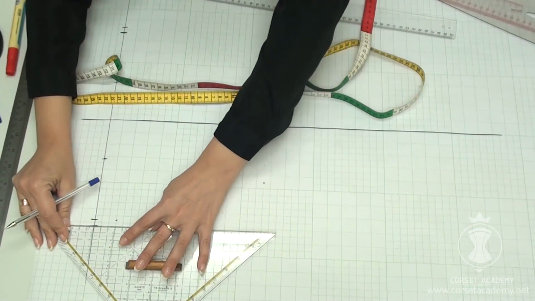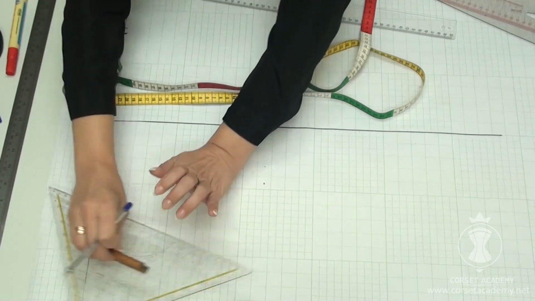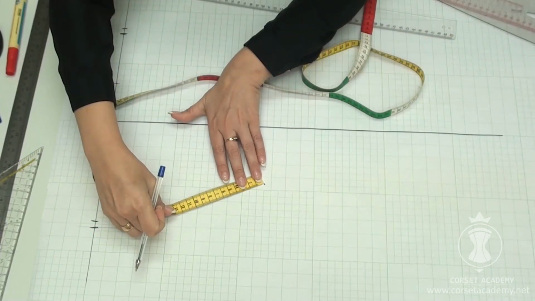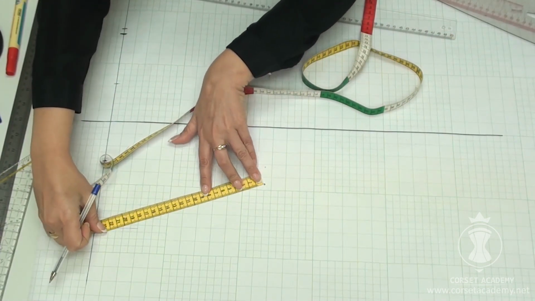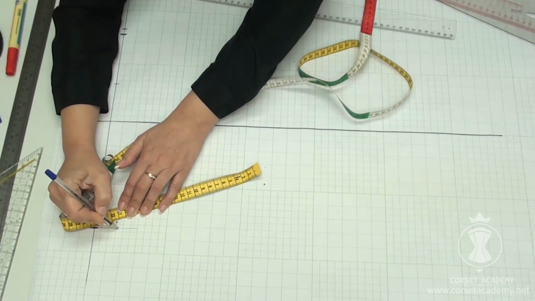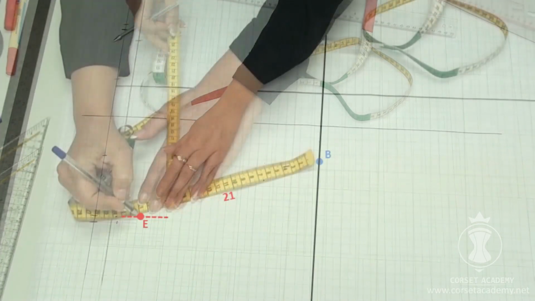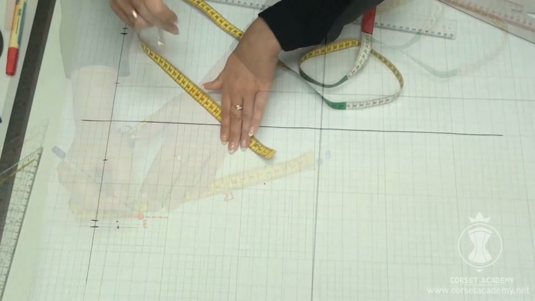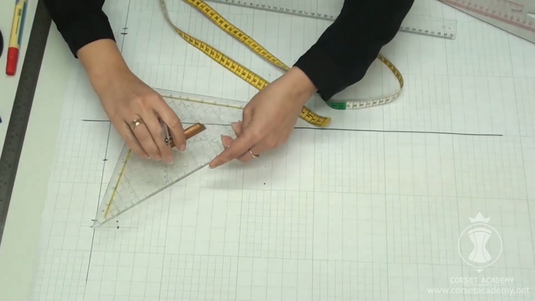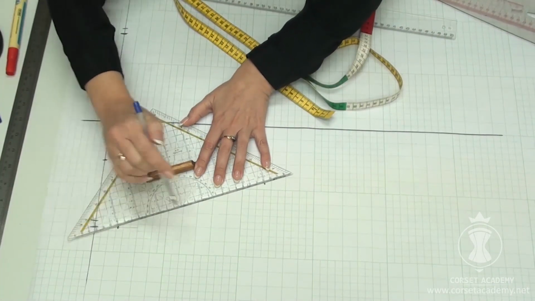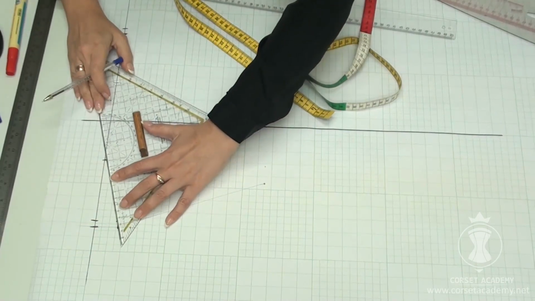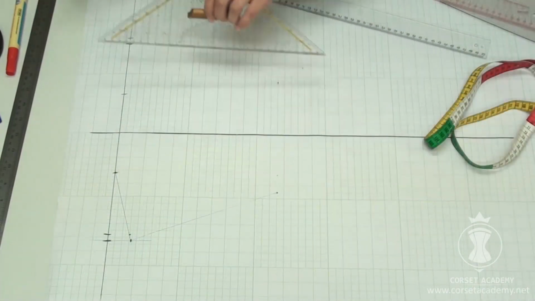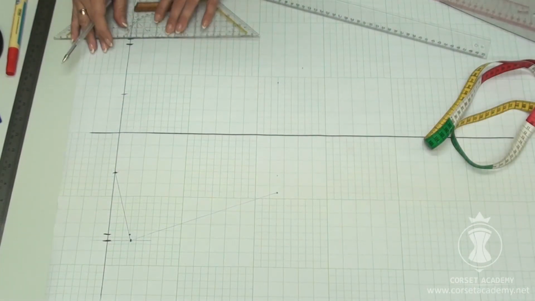Then, I draw a perpendicular line through the end point of the front shoulder width, point D. And I mark the front shoulder slope measurement starting from the bust point, point B, and up to the shoulder tip. It is 21 centimeters in my case. I mark point E on the perpendicular line. We can see the shoulder slope now. This way, we have maintained both the width and the height of the shoulder. I join the points. And I transfer the construction onto the other side of the dress form.